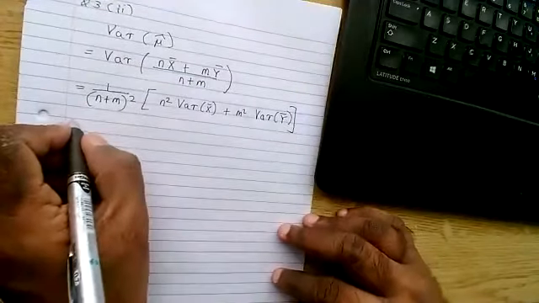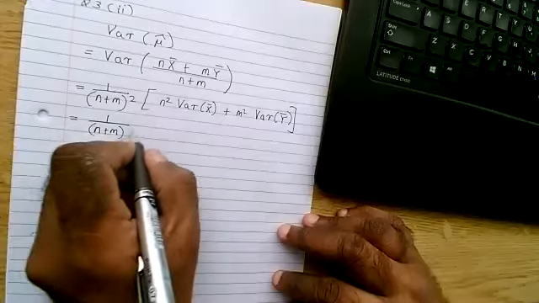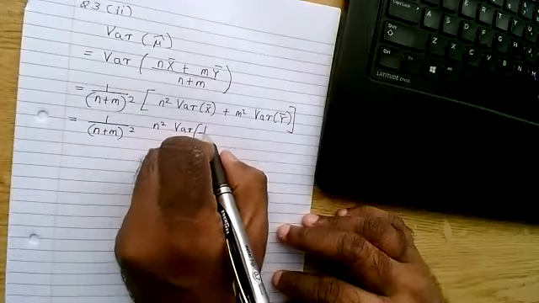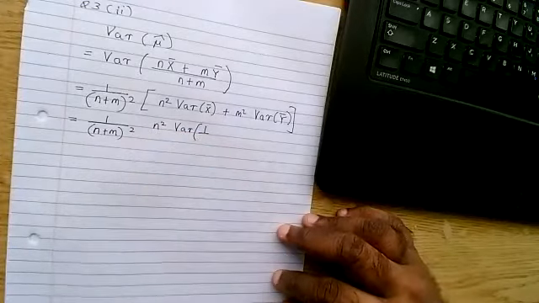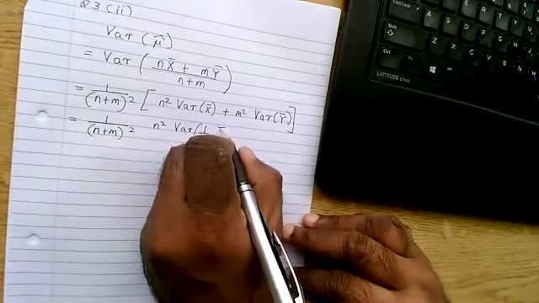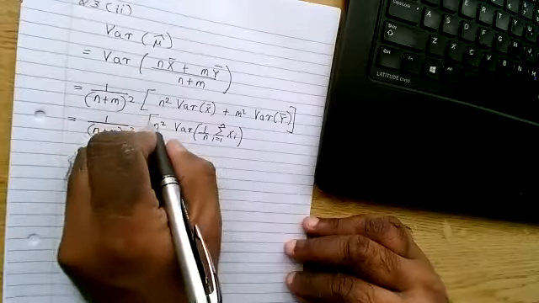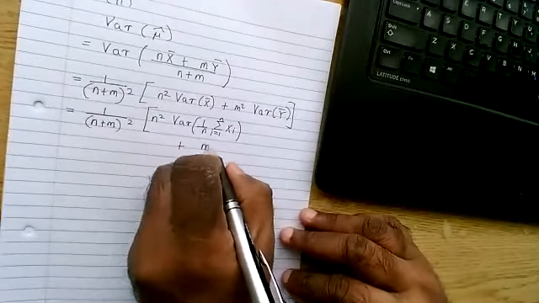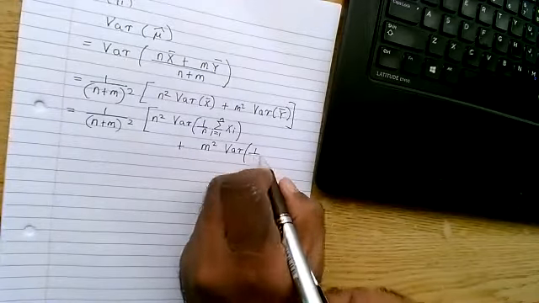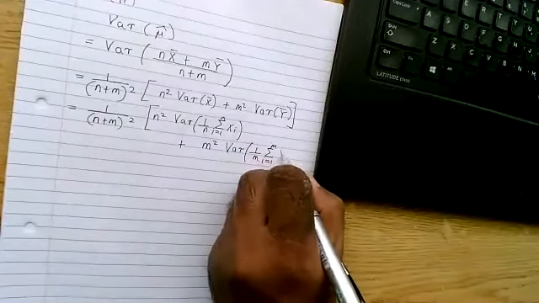Now, x bar you can write as 1 over n times the sum of xi. And y bar, you can write as 1 over m times the sum of yi.